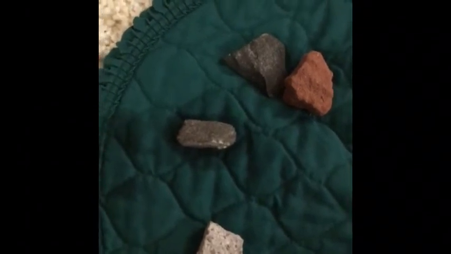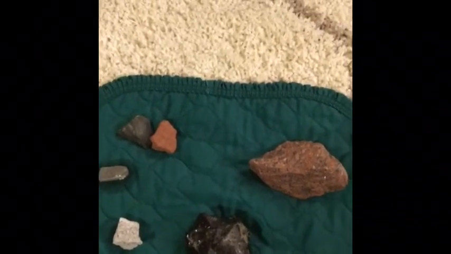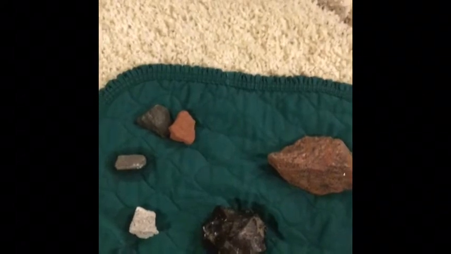So those are two textures, and you should have filled in glassy. And secondly, for letter B, it was fine-grained, F-I-N-E hyphen G-R-A-I-N-E-D.